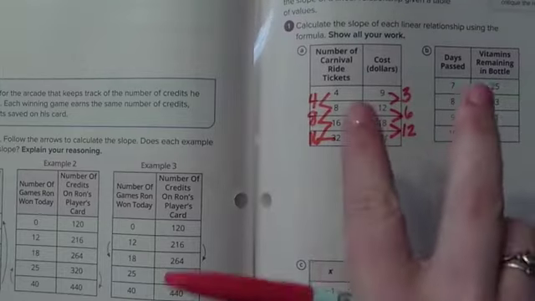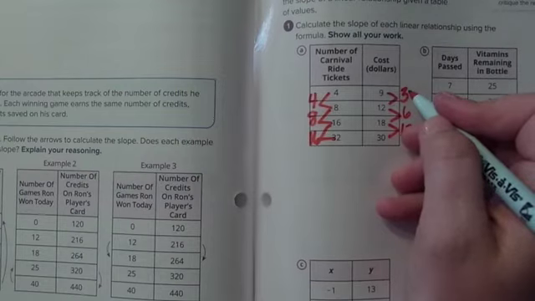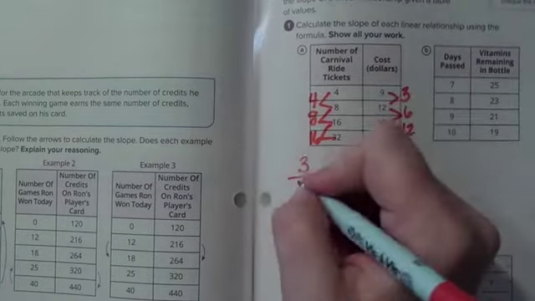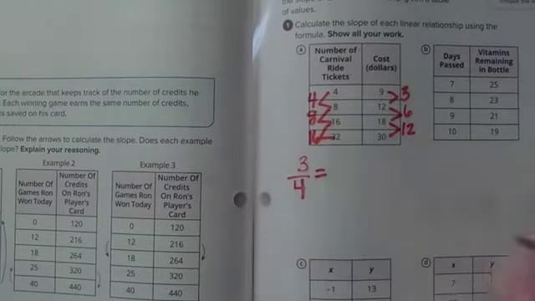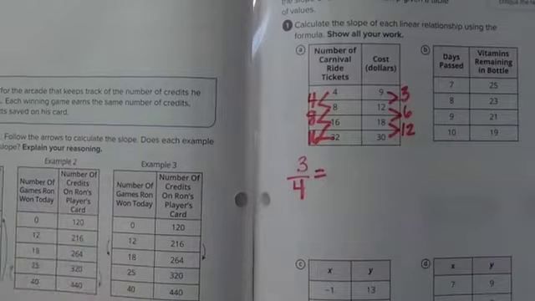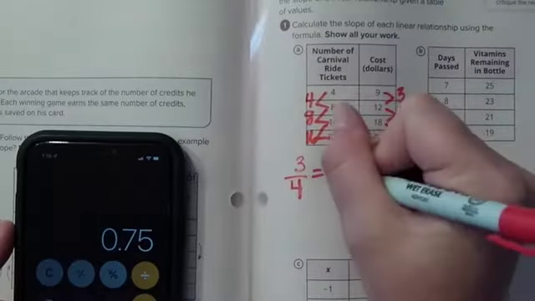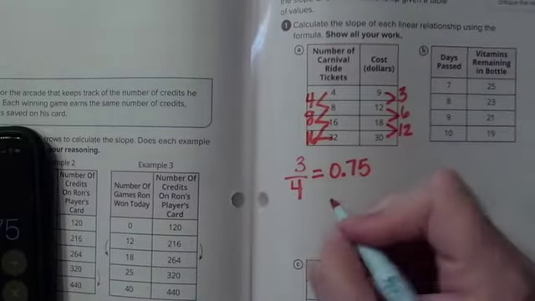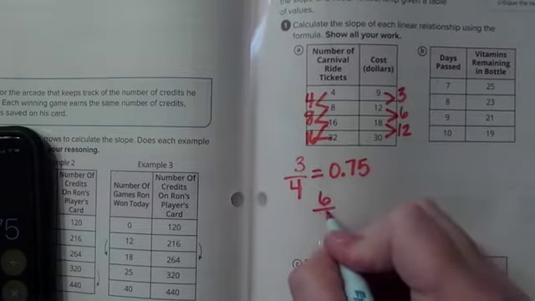So again, you're going to do the first set of change. The first change for y is 3, divided by the first change of x, which is 4. So 3 divided by 4, change of y divided by change of x, is 0.75. It doesn't look like it's the same, but watch what happens when you do 6 divided by 8.